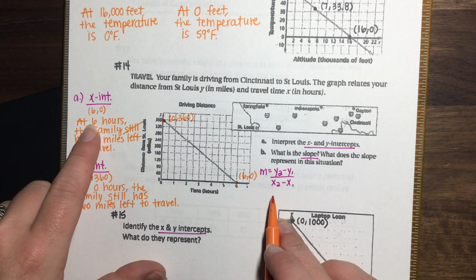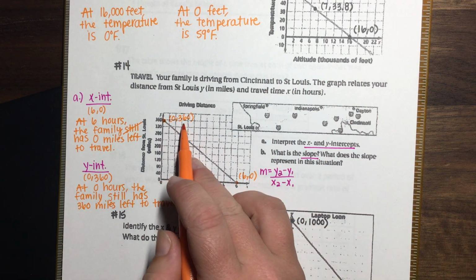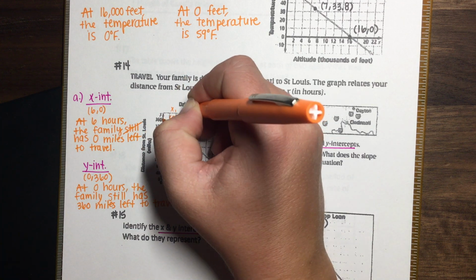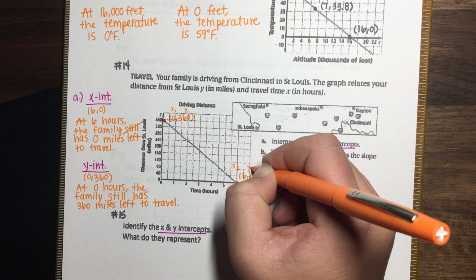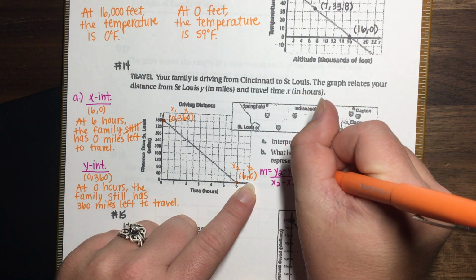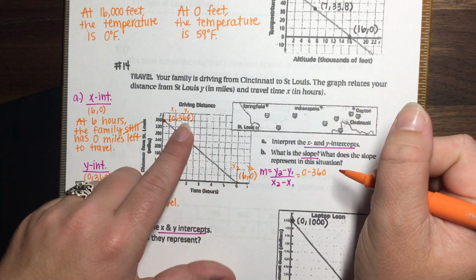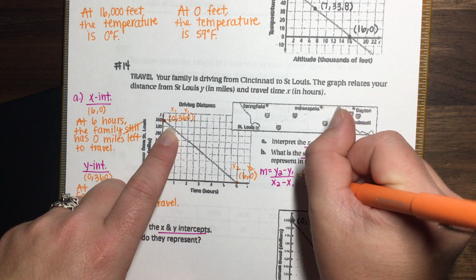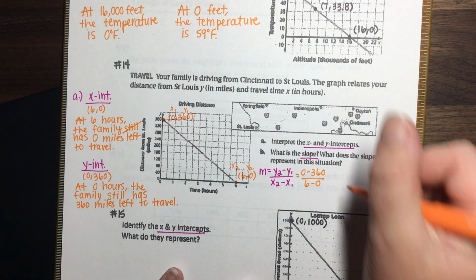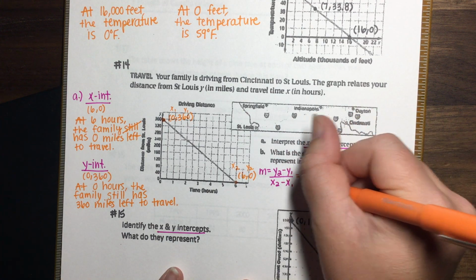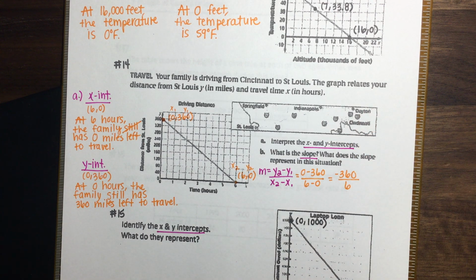So my points that we used earlier, I have 0, 360 and 6, 0. So I label those. I have x1, y1 and x2, y2. All right, so I plug those in. I've got y2 minus y1, 0 minus 360, all over x2, which is 6, minus x1, which is 0. So I do 0 minus 360, which gives me negative 360, divided by 6 minus 0, which gives me 6. I've got to simplify this further.